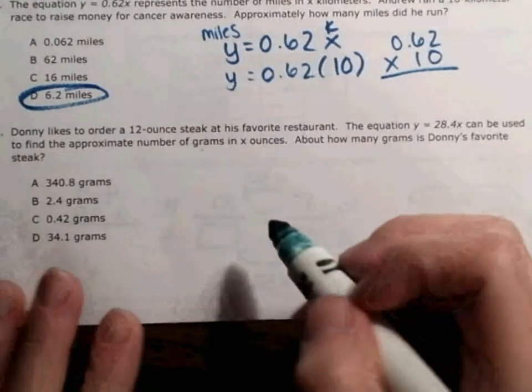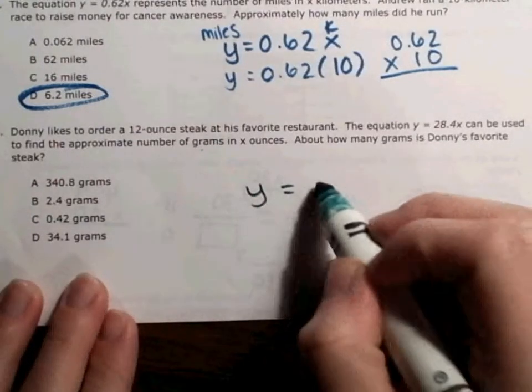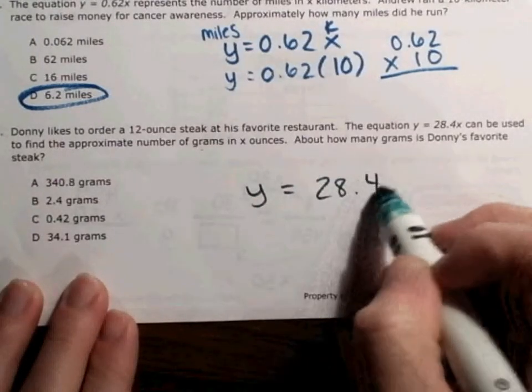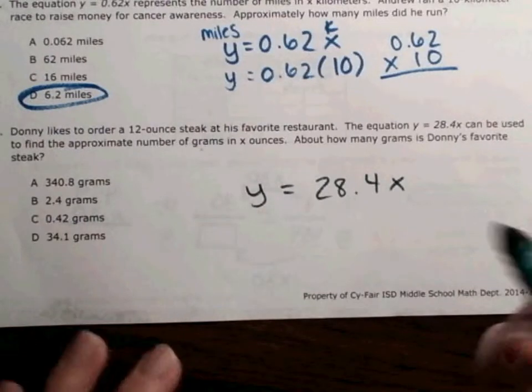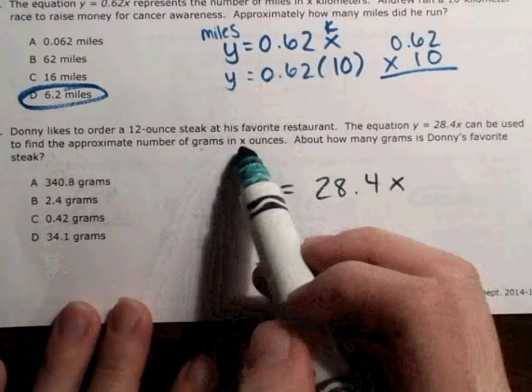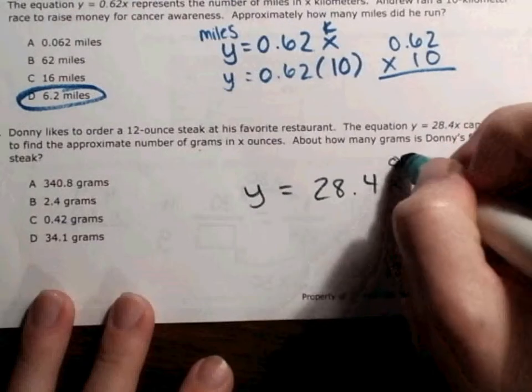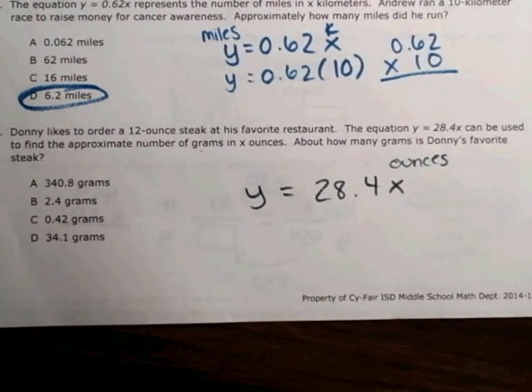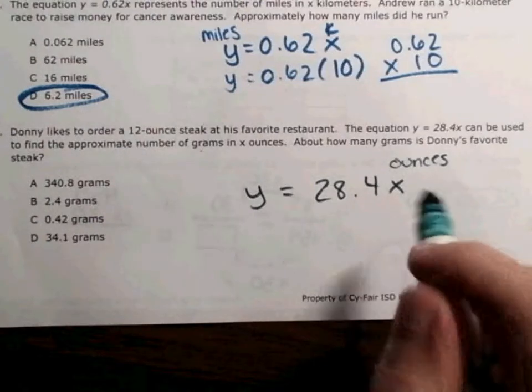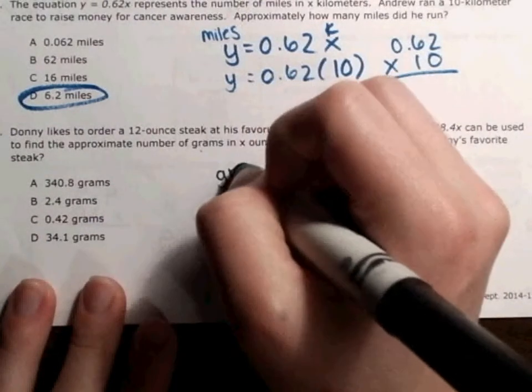Okay, so the very first thing I like to do is rewrite the equation. Once I rewrite the equation, I like to label my x and my y values. So from reading, what is the x? What does it represent? It says grams in x ounces. So this is my ounces. I'm going to write ounces above x. And if that is ounces, then that must mean that this y is grams.